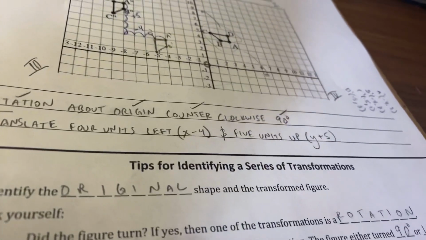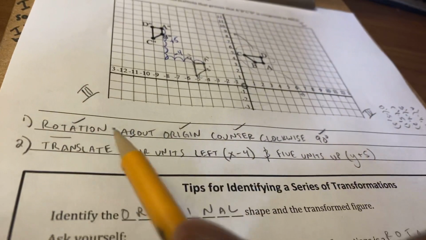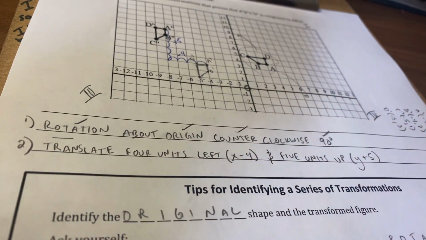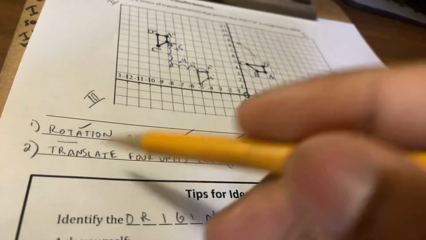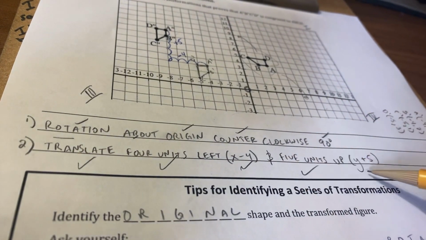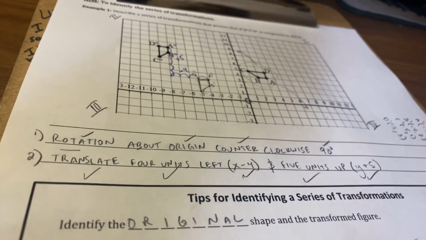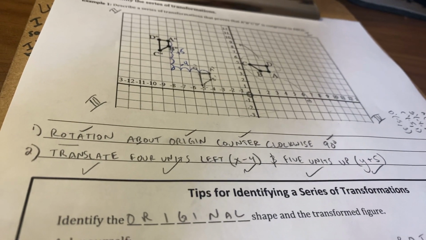Okay. So this is what the work looks like. You have to be as specific as possible when you're rotating. Make sure you talk about the origin, how many degrees. When you talk about translating, you give the verbal and you give the algebraic here, okay? That's what you're going to be doing in the next slide as well. You go ahead and check, try to do the next problem on your own.